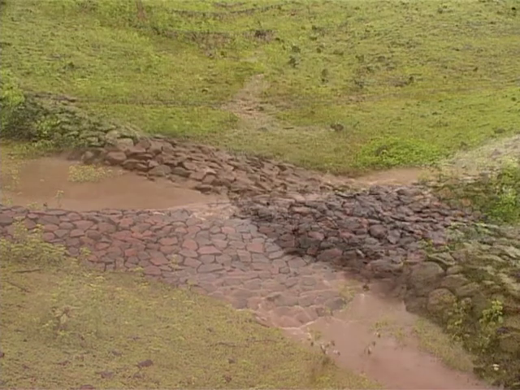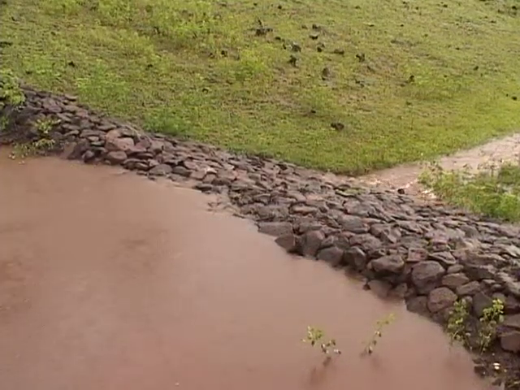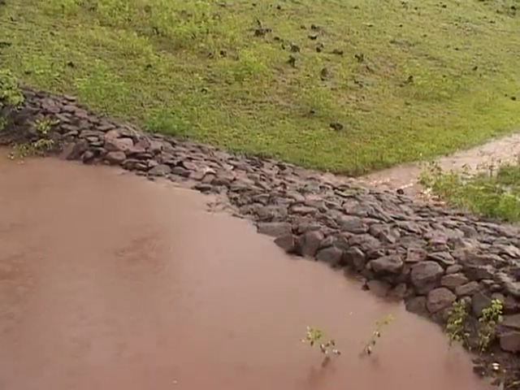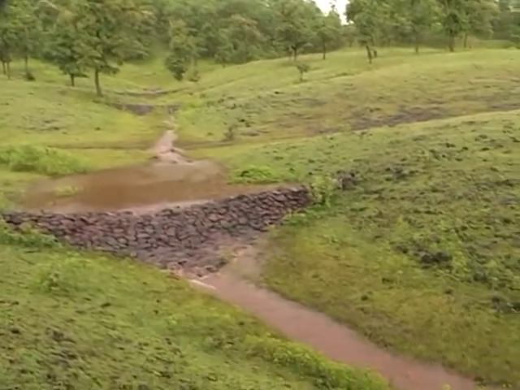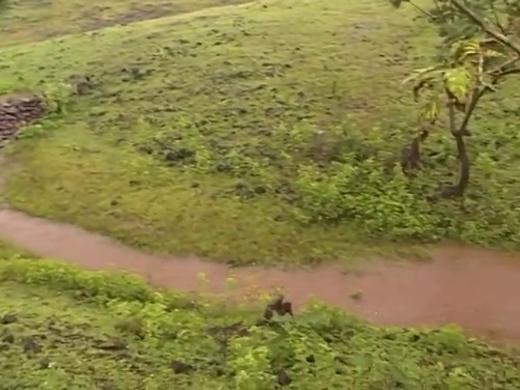The main objective of constructing these rock dams is not so much to harvest rainwater, but to reduce the speed of water flowing through the stream. This helps reduce soil erosion and increases the duration of water flow in the streams.